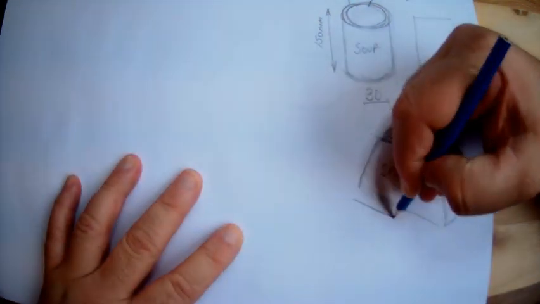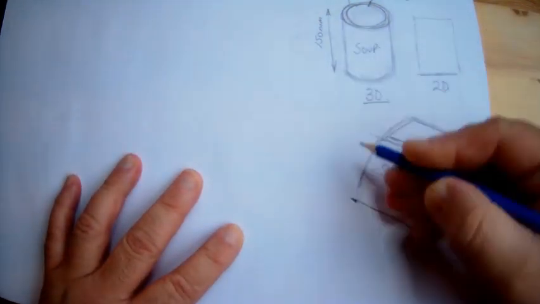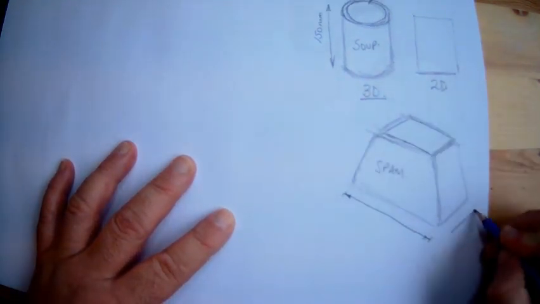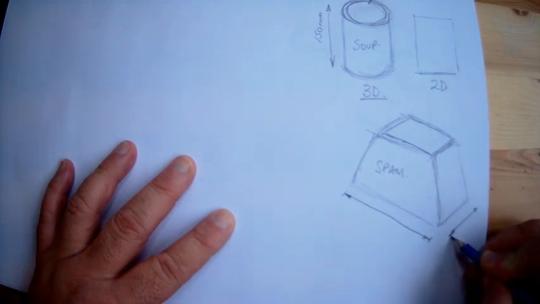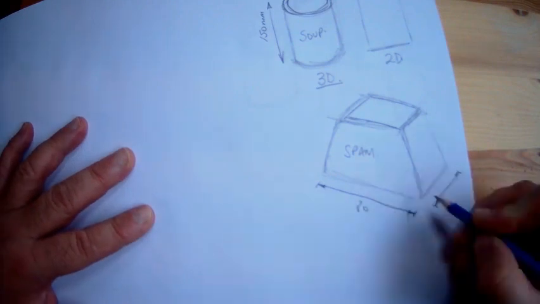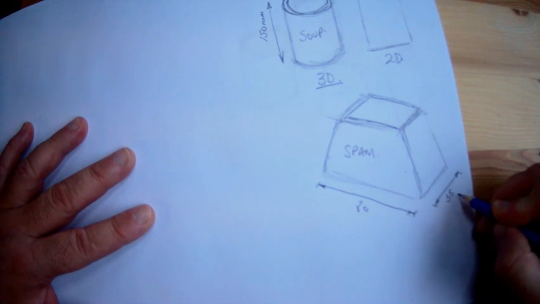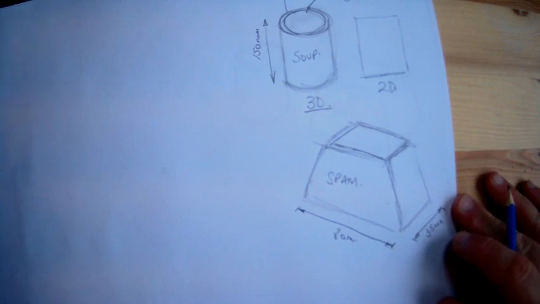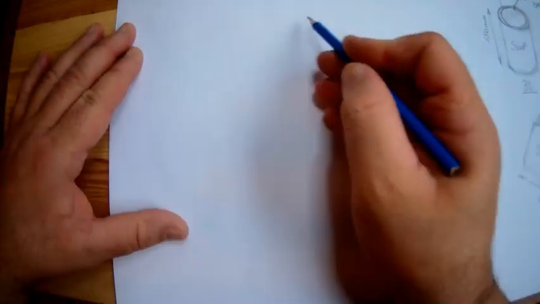So how can I measure the Spam tin? Same principle. Look at the length of it and the width of it, and give yourself a couple of measurements on there. So, let's have a look at 80 by 35 millimeters. So I'm already starting to add dimensions to 3D objects. Now, when you start to design your products, you need to be doing it in the same way. So you have an A4 page, you want four ideas on that page pretty much, but in 3D would be good.